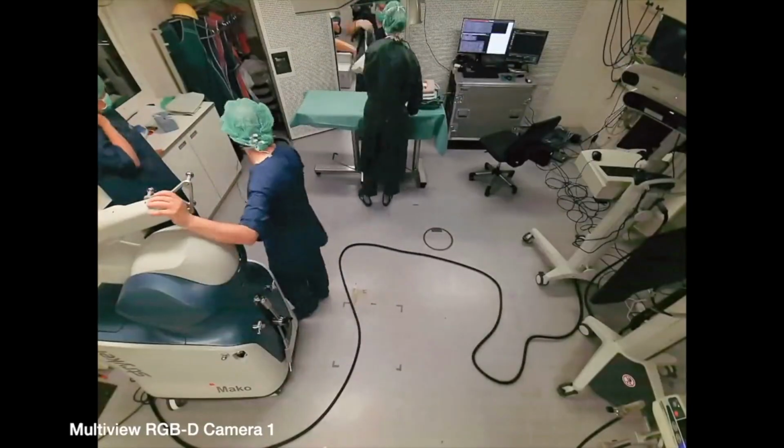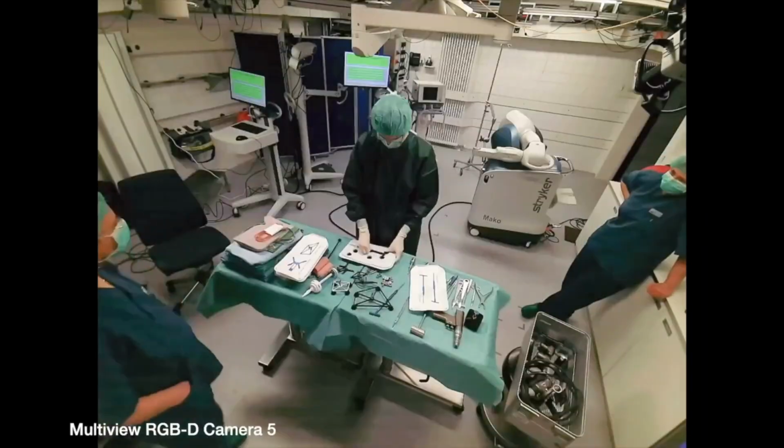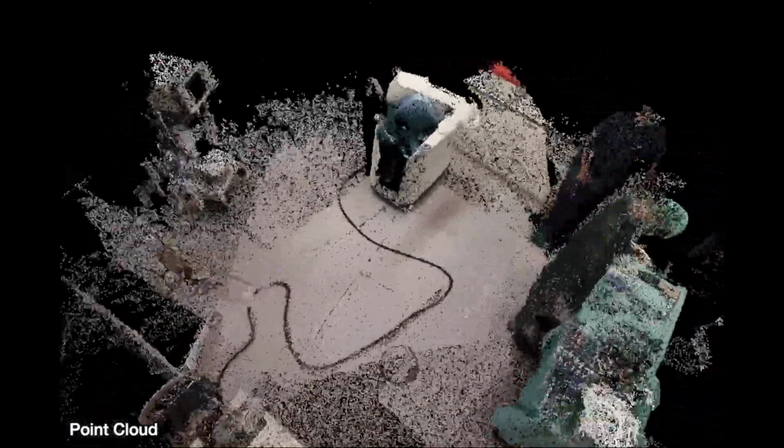Overall, MMOR is made out of realistic total and partial knee replacement surgeries with real surgeons. MMOR consists of 17 full-length, around 90-minute video recordings, as well as 22 additional shorter clips, totaling 90,000 unique time points.